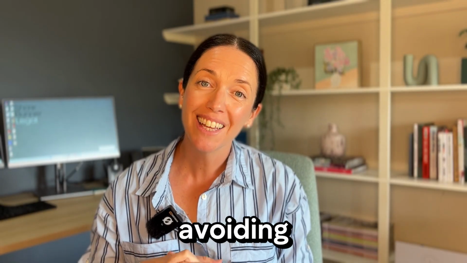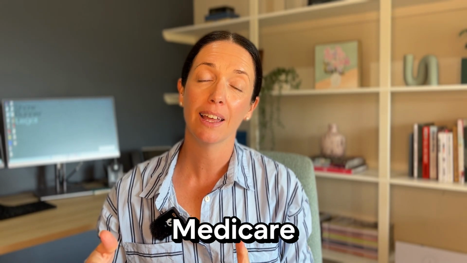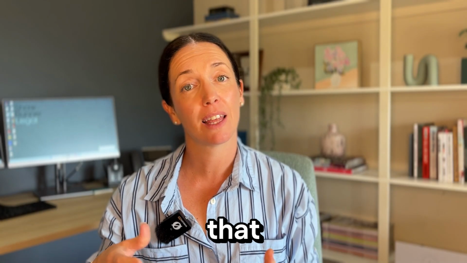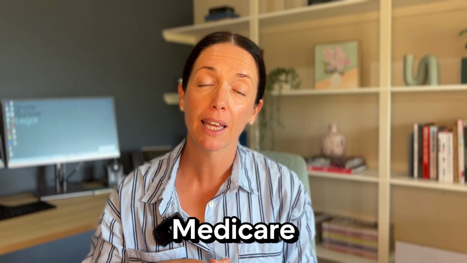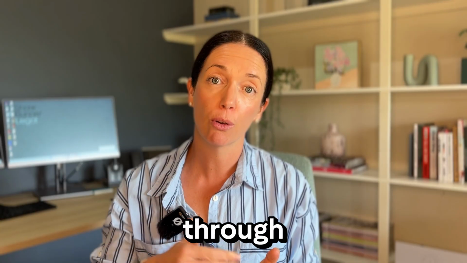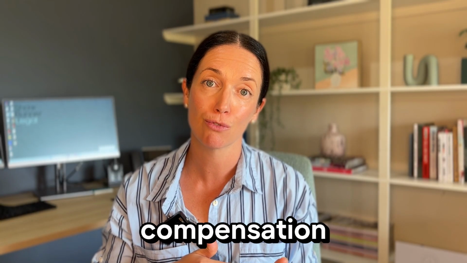Now, there's no avoiding the 10% advance payment process with Medicare if the settlement sum is greater than $5,000. However, there are ways that we can get that information in advance of any settlement. So what we can do is write to Medicare and request a claims history statement be sent out, and you can go through and tick anything that relates to the injuries that you're claiming compensation for.